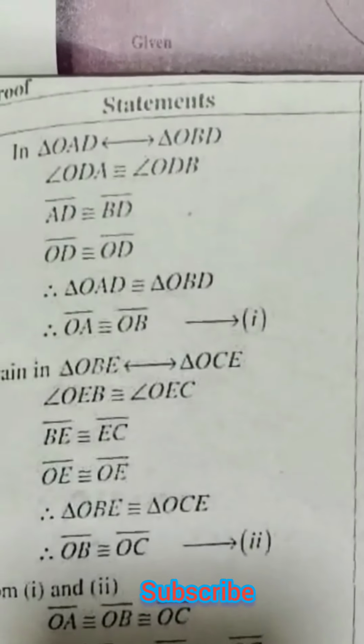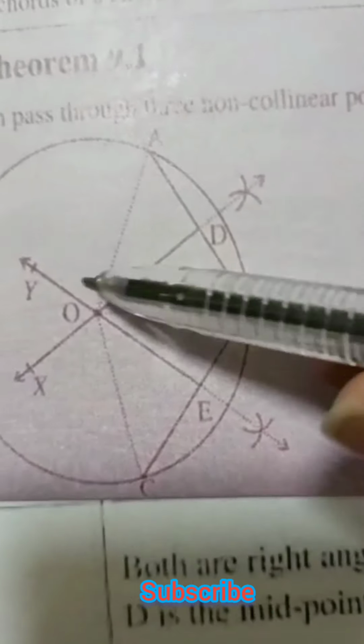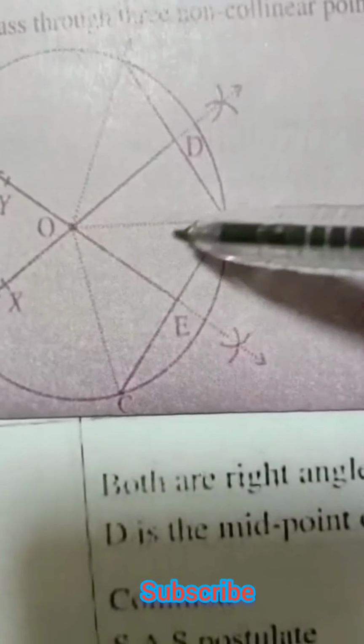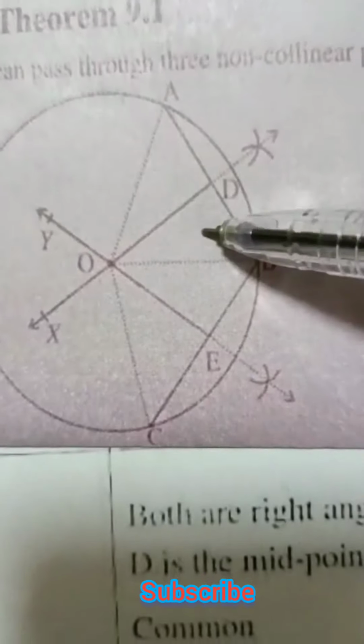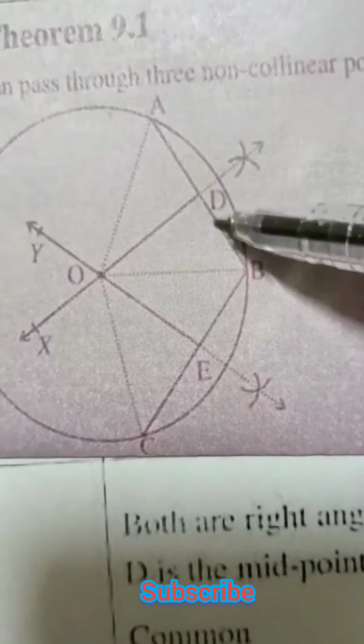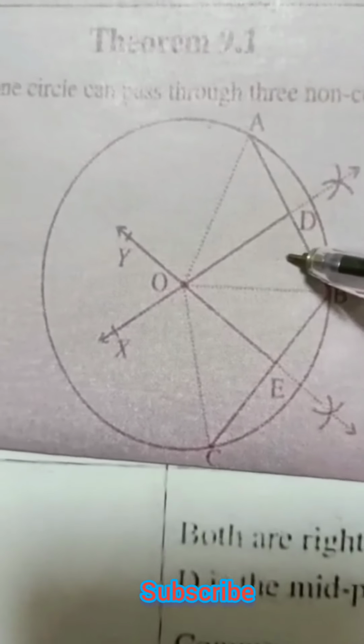In the figure, this triangle and this triangle, we are going to compare.